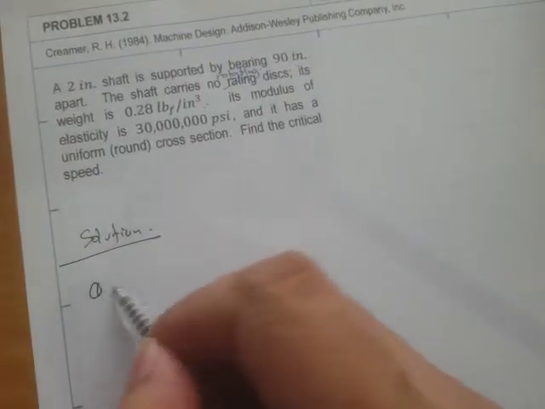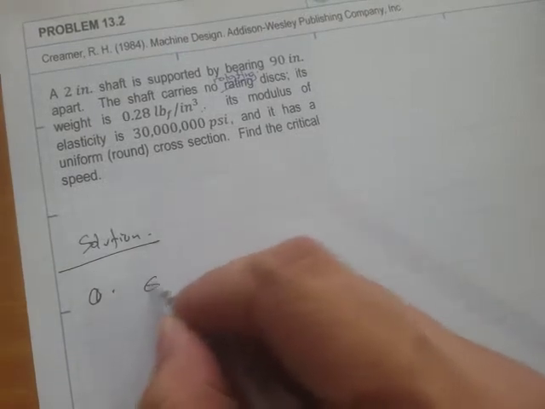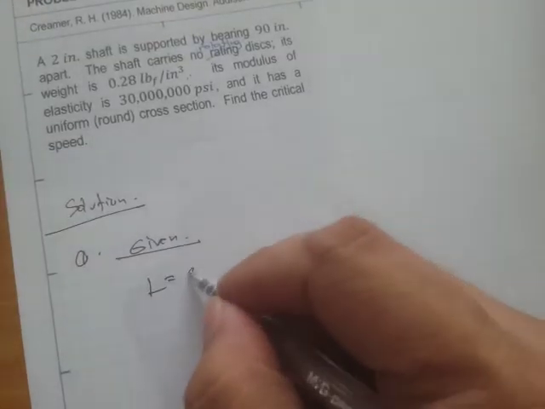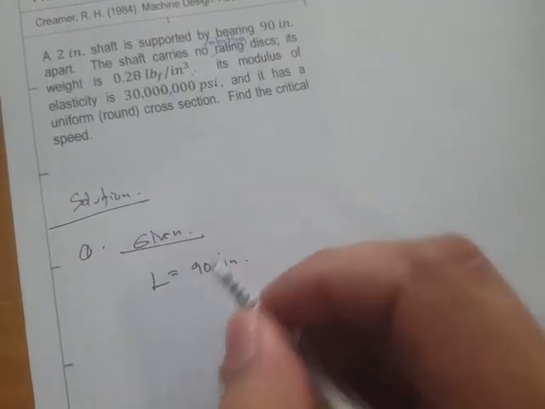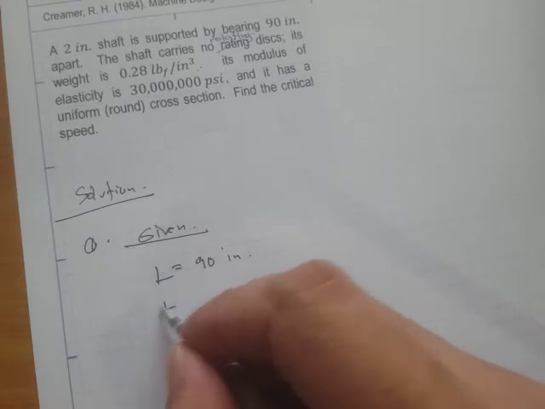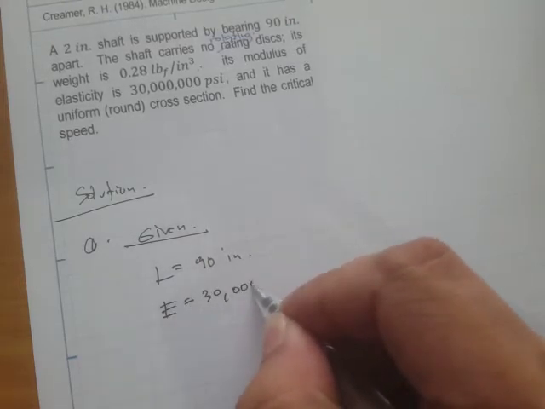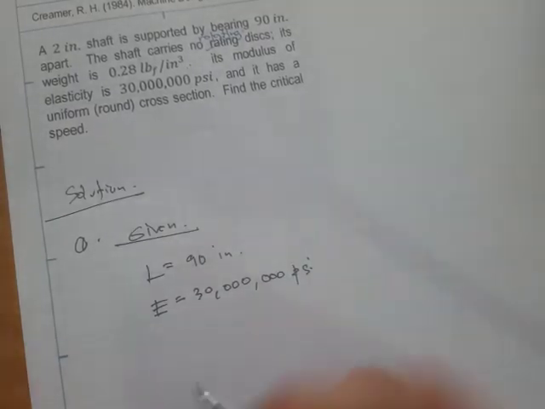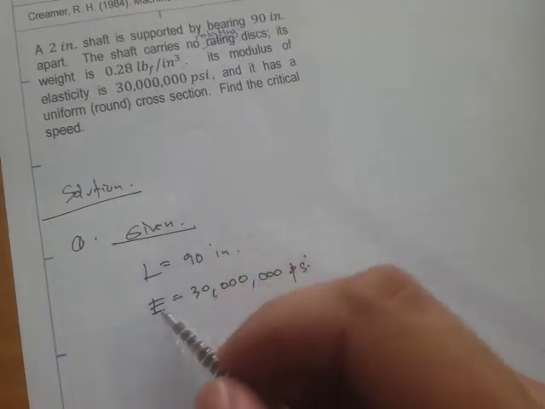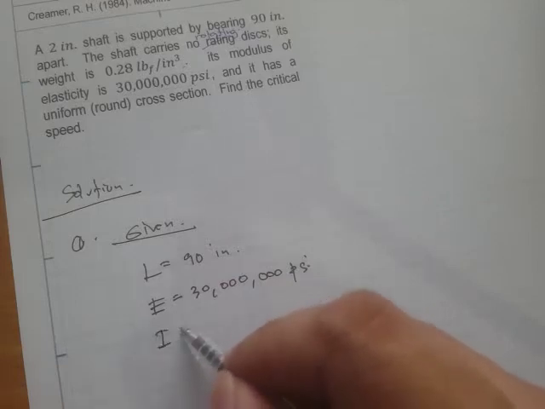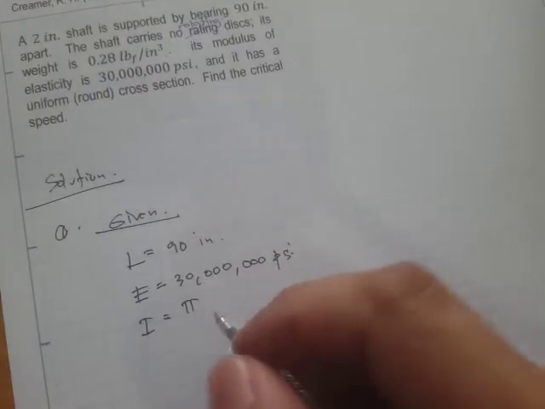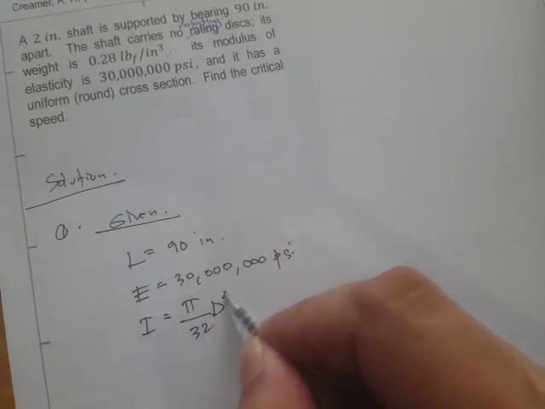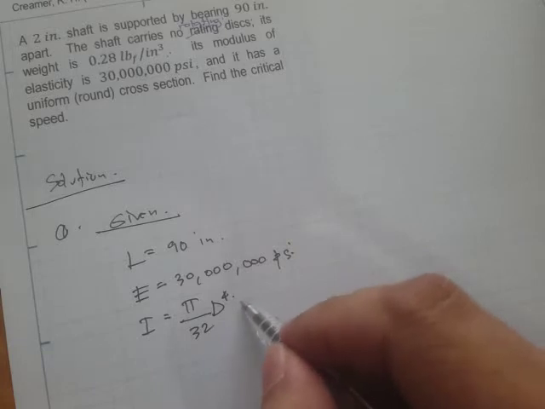Let's write the given: L is 90 inches, the length, and the modulus of elasticity is 30 times 10 to the 6 psi. In solving the deflection, we also need the moment of inertia. For a round solid shape, we have pi over 32 times d to the 4th, and we can simplify it later.